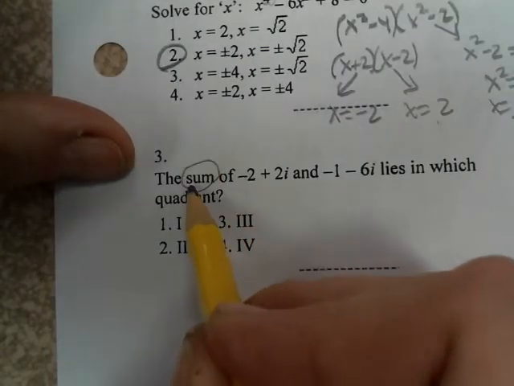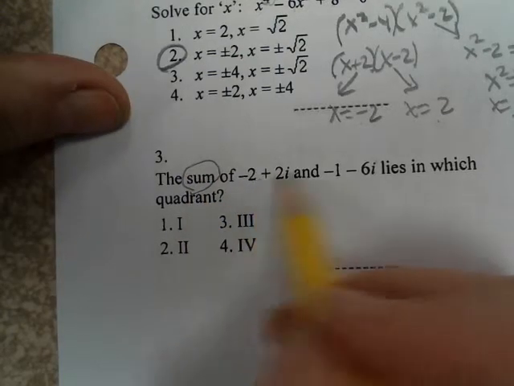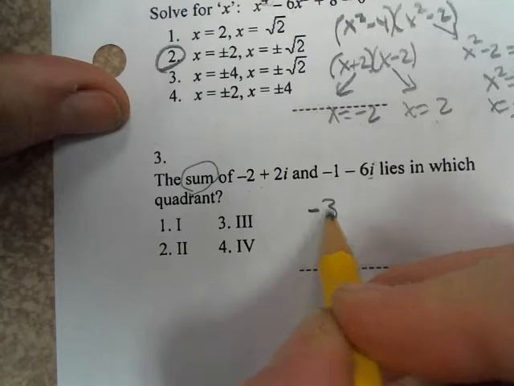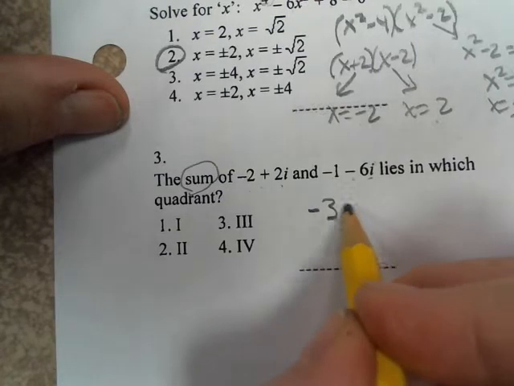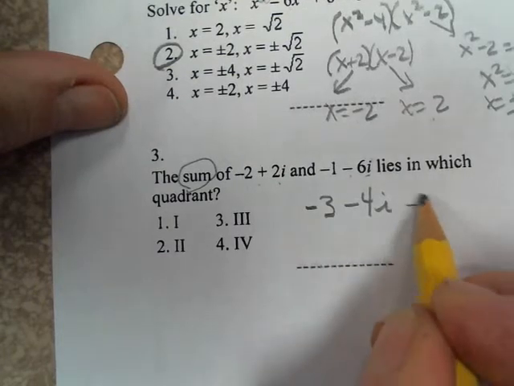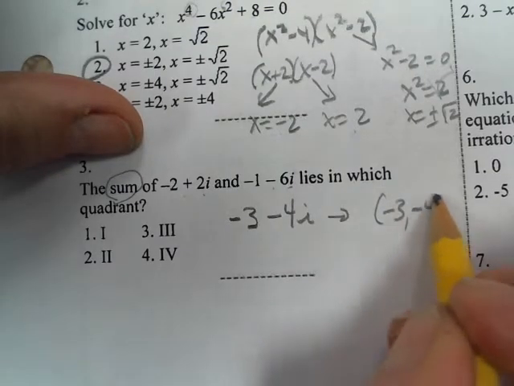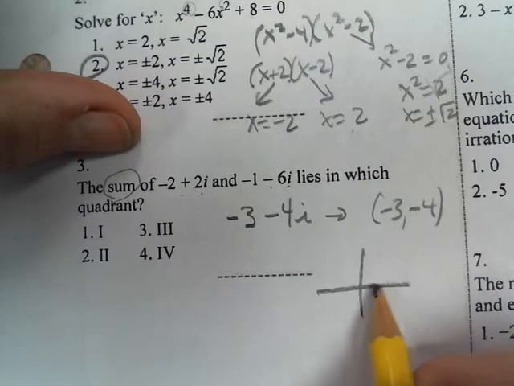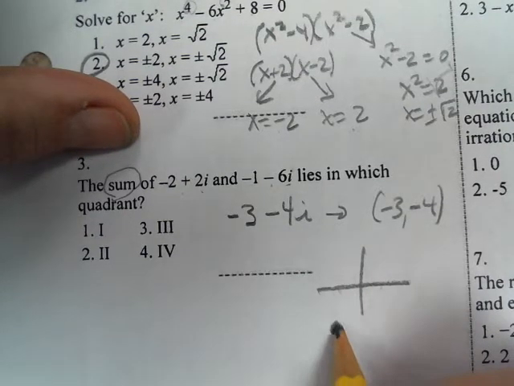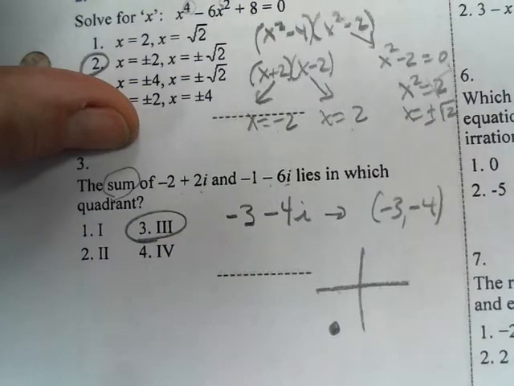Now, sum means add. So we're going to add these two complex numbers. Negative 2 plus 1 is negative 3. 2i minus 6i is negative 4i. So this is just like graphing the point negative 3, negative 4. And if I were to graph negative 3, negative 4, I'd go left 3 and down 4. So it would be a point down here in quadrant 3.